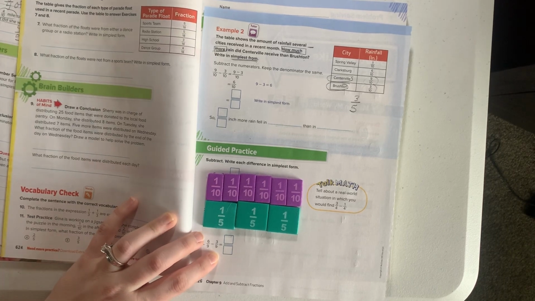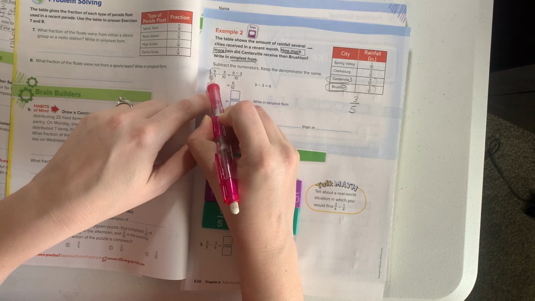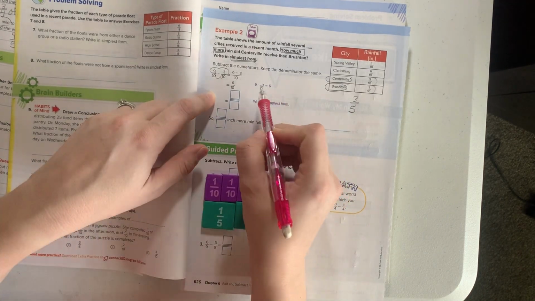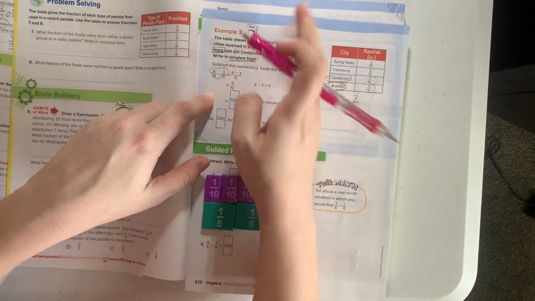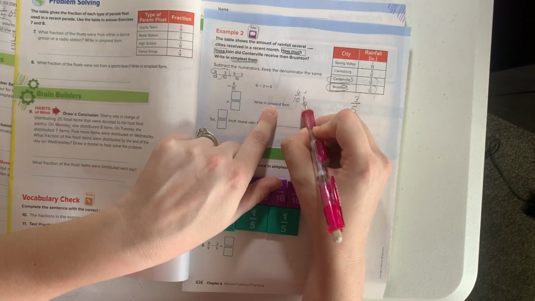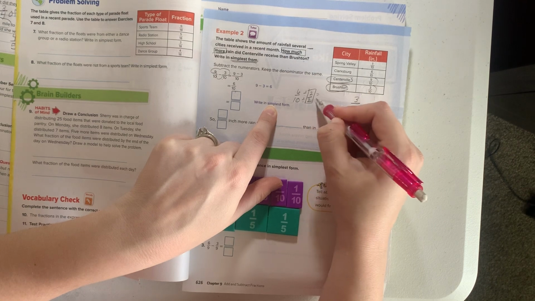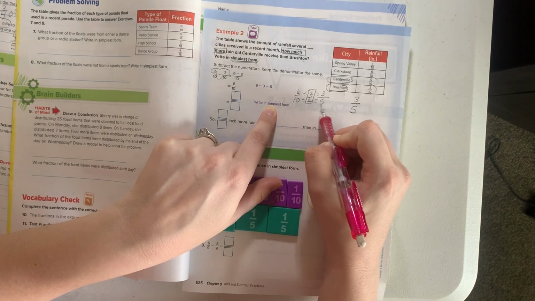So now let's look at the math way. This is what they're showing us. Keep the denominator, only do the operation to the top. So 9 minus 3 makes 6. So we get 6/10. But we need it in simplest form. I know 6 and 10 I can divide by 2. That's my special one. So 6 divided by 2 is 3. 10 divided by 2 is 5.